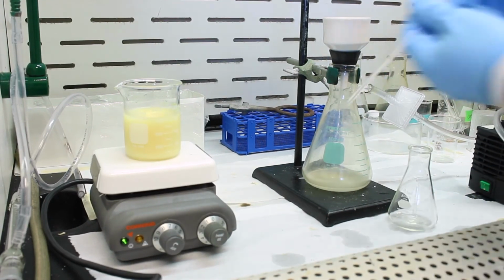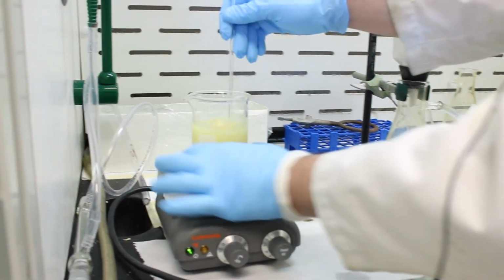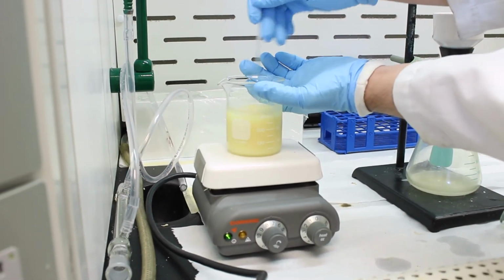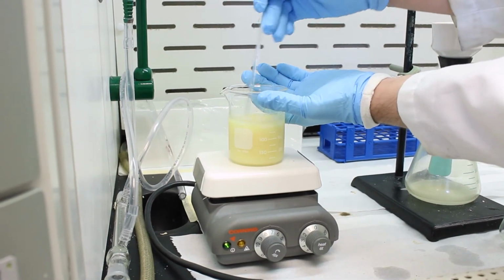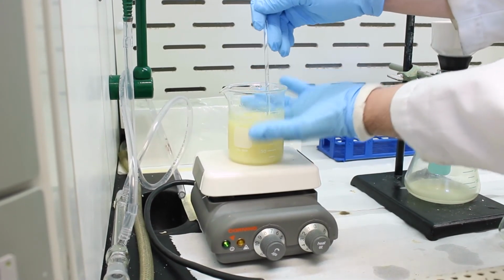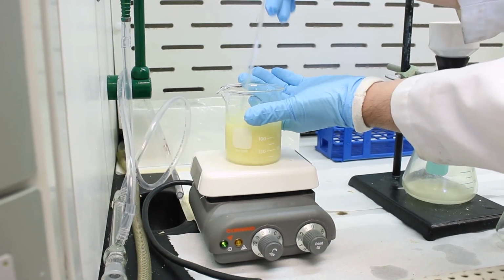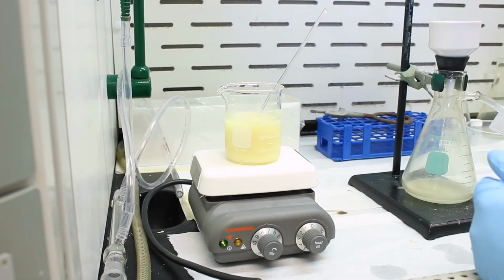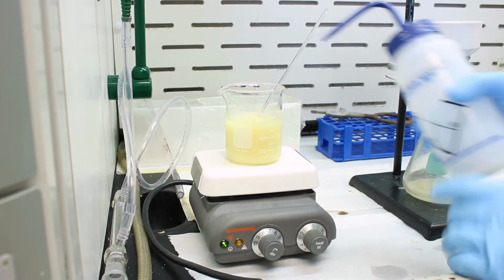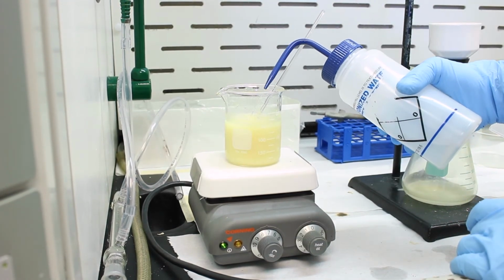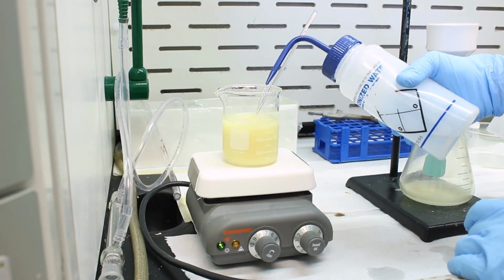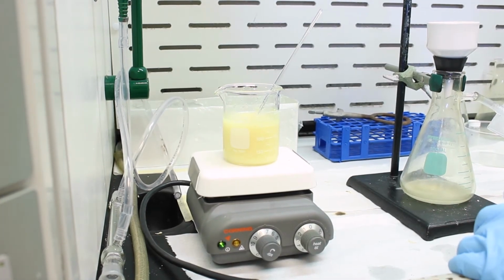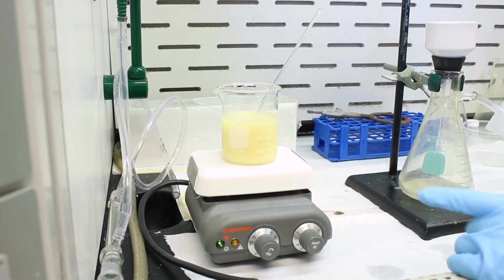Okay, and we also want to make sure that any chunks are broken up, so take a stir bar and agitate it. And let's add a little water, see if anything precipitates. Okay, so I think we've got it all crashed out of solution. So we'll let it stir for a few minutes just to make sure it's broken up, and then we'll filter.